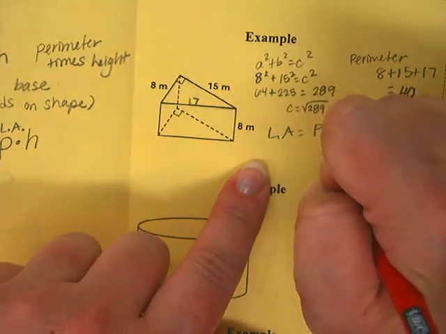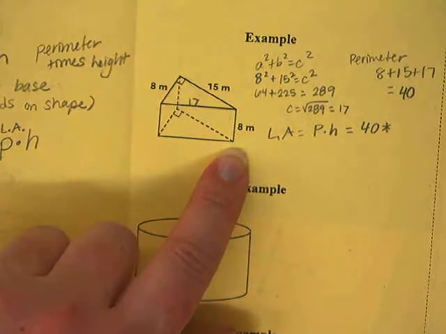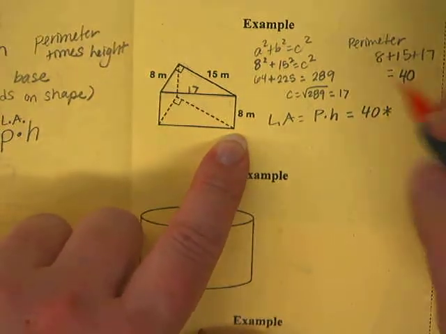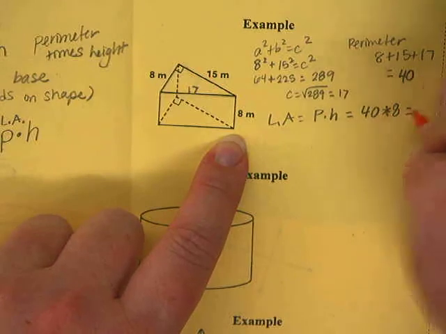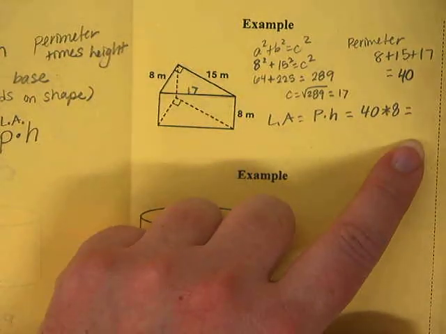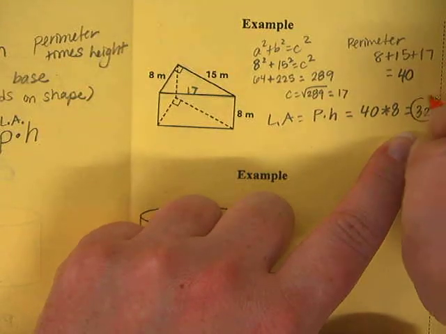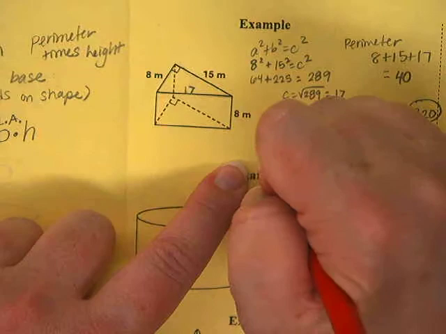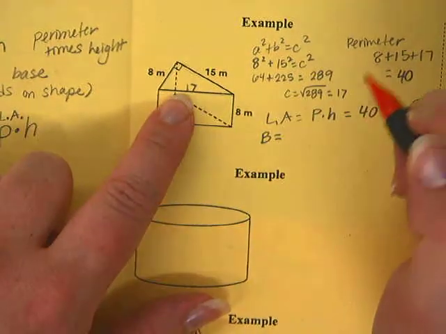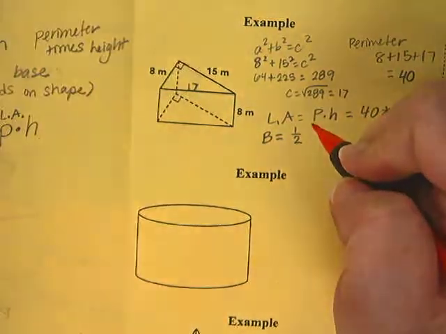Okay, now we need to find the lateral area. The lateral area is found by taking the perimeter times the height. So the perimeter is 40 times the height. What's the height of our little prism here? 40 times 8. So what's 40 times 8? 320.